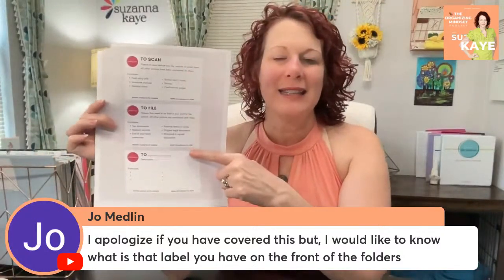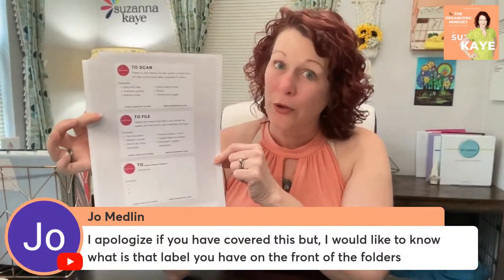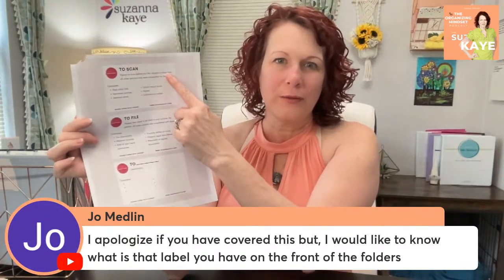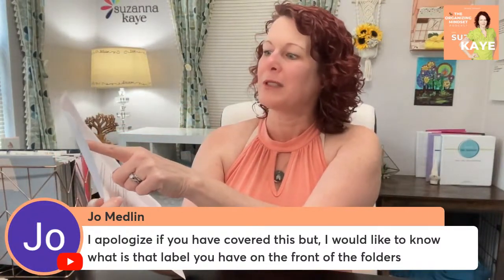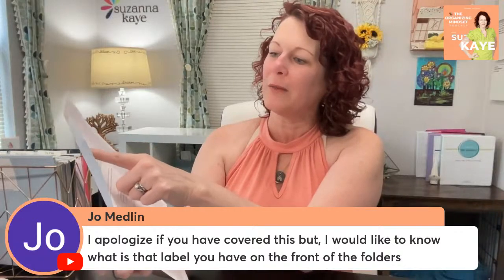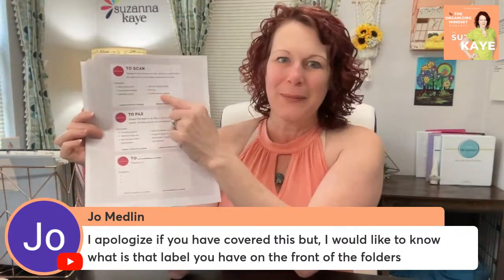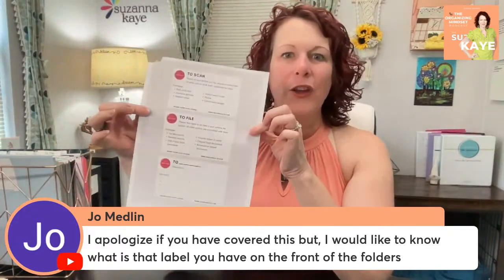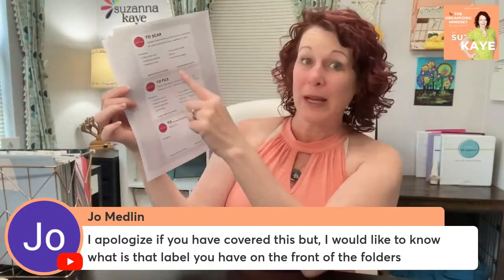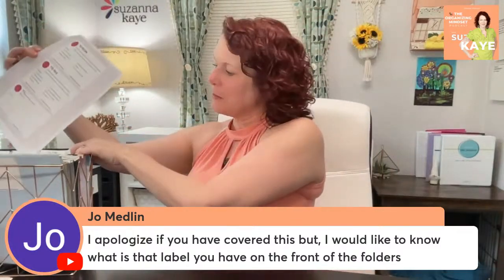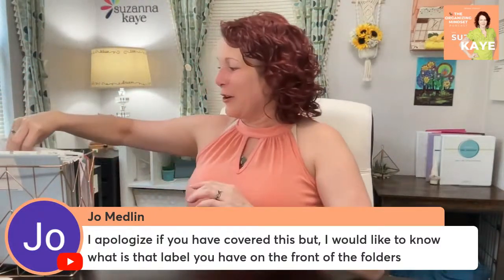It has all of the core folders with what the folder is and the goal of the folder. So for example, papers to scan before you file, recycle, or shred them, once all other actions have been completed for them. Then it gives you some examples. So they've got all the core folders that you can use as reminders, and you can even write some of your own for any additional folders that are custom to you. And hopefully that helps you out.